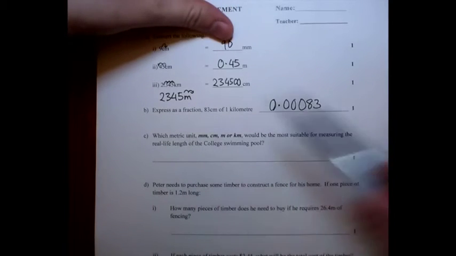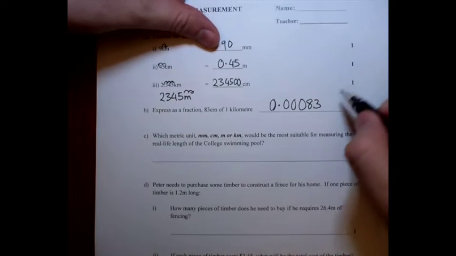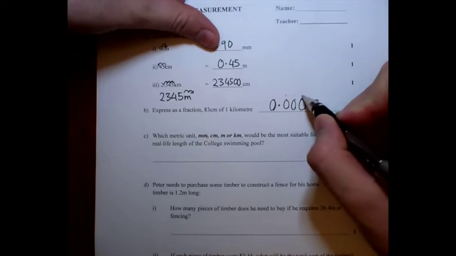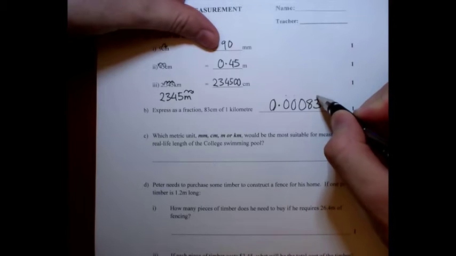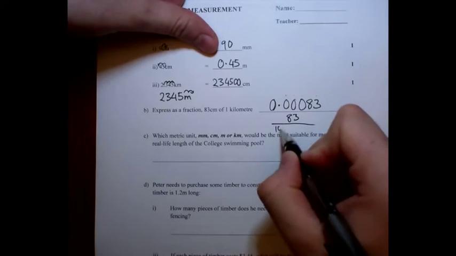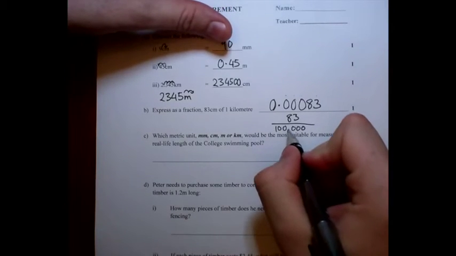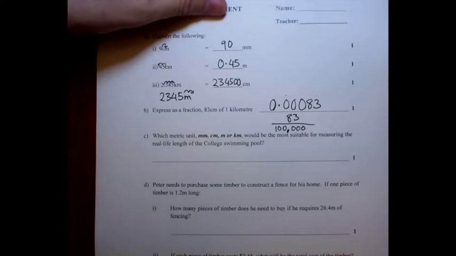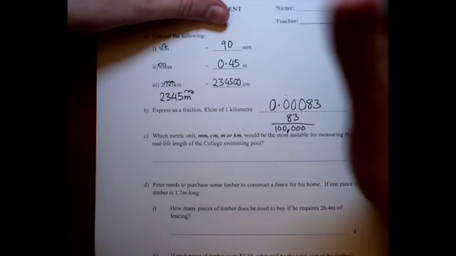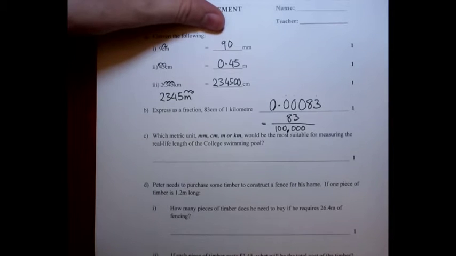I've just realised my mistake here. It says express as a fraction rather than express as a decimal. So this is the decimal form of it. But as a fraction, this is going to be tenths, hundredths, thousandths, 10,000ths, and 100,000ths. So it's 83 100,000ths. There are 100,000 centimetres to a kilometre. There's 100 centimetres to a metre and 1,000 metres to a kilometre. That makes 100,000. And so this is it as a fraction. Can't be simplified, so we just leave it like that.